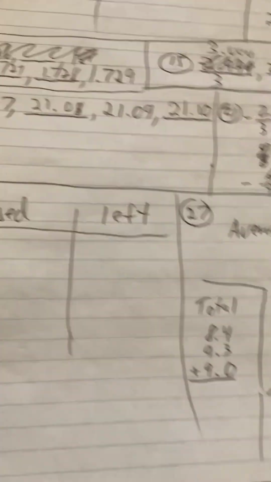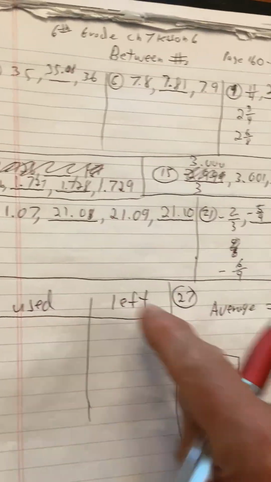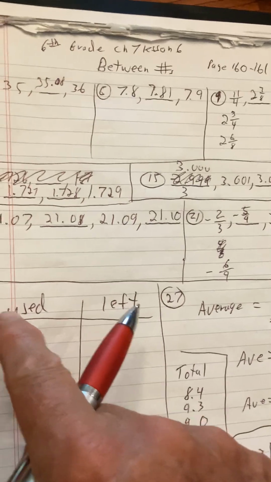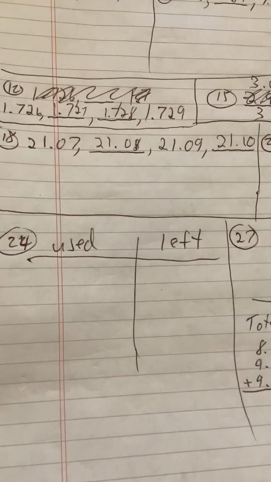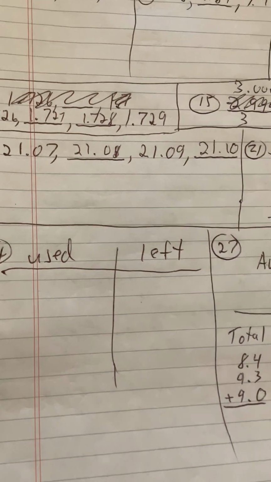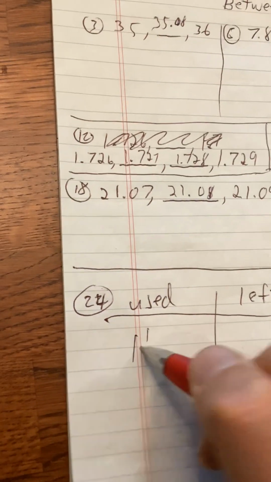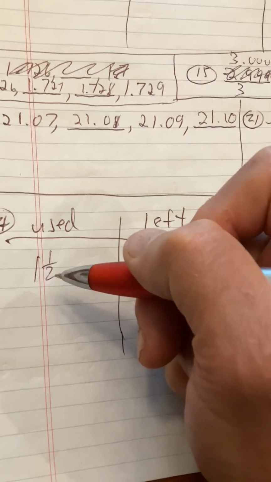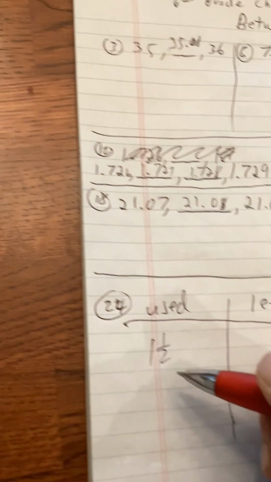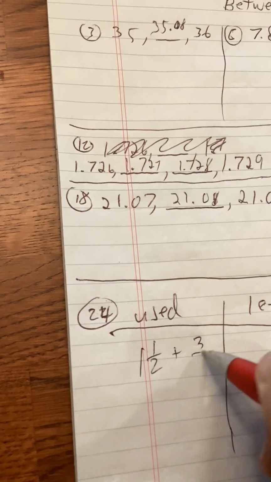And then two word problems. I always call it slicing the pizza. Label what you're doing and box it off, so you don't end up with a pile of numbers. Box stuff off as you do stuff. So first off, we've got to find out how much she used. She used 1.5 cups of sugar to make the cake, and she used 3/4 to make the pie. So plus 3/4.